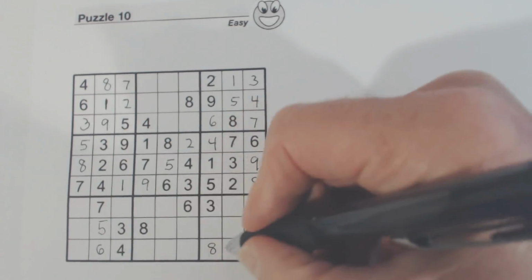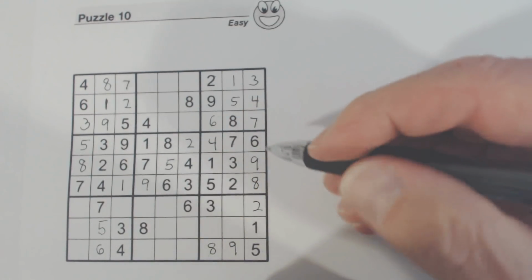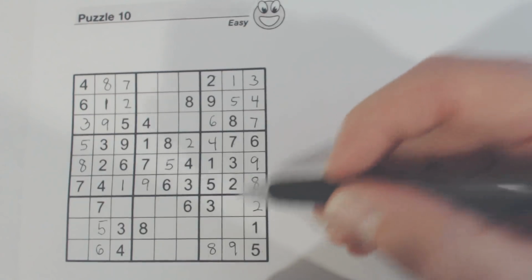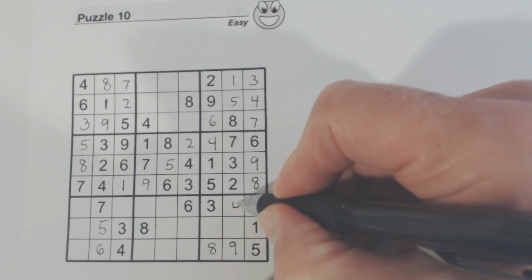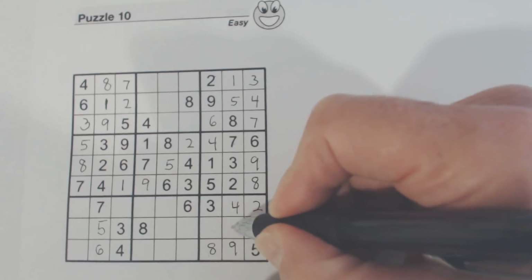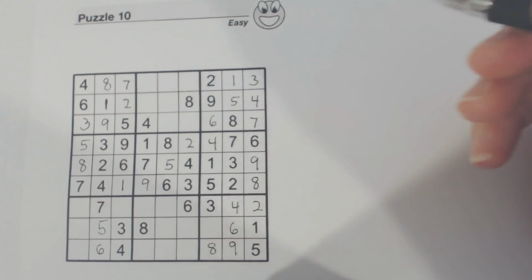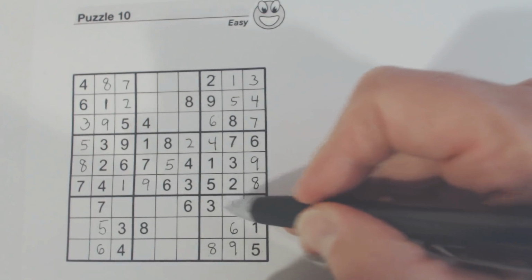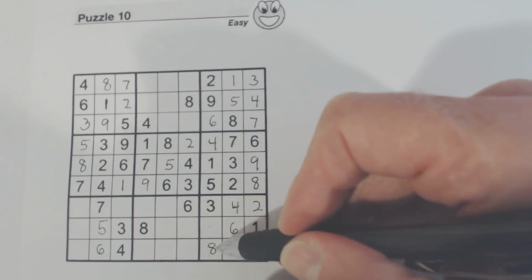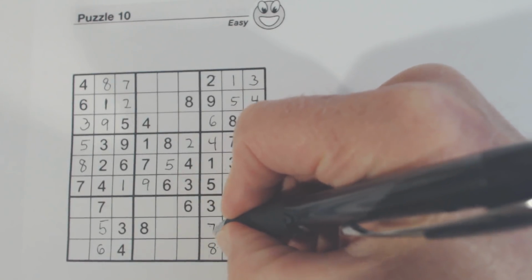There's a 4 and a 6. So that's a 9. Now we have a 4 and a 6 left. So now we just need 1 of those numbers, and there's a 6. So that's a 4. And now all we need to do is finish filling in that column. And we can finish filling in this box. 1, 2, 3, 4, 5, 6, 7, 8, 9. So we know that's a 7.